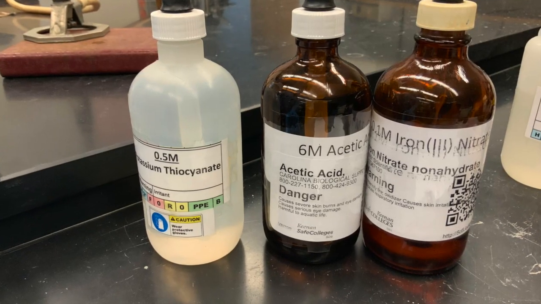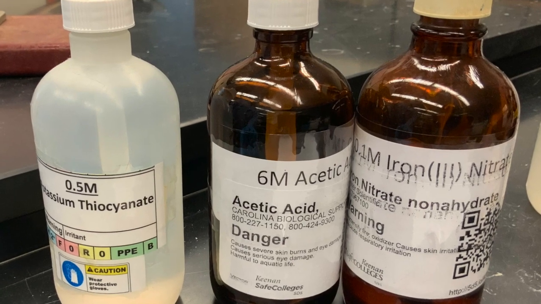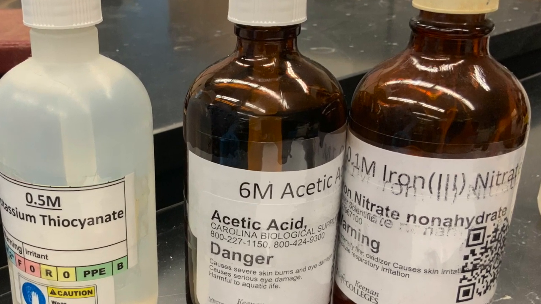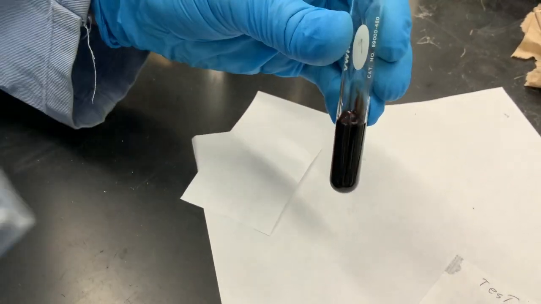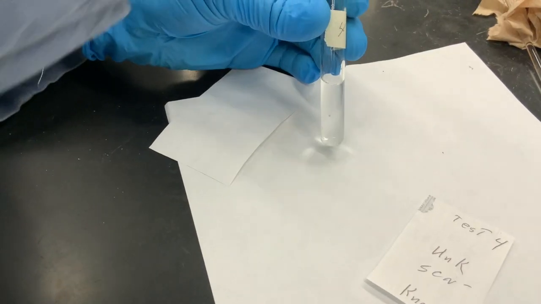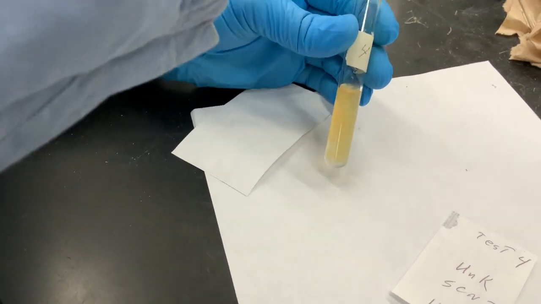The next anion is thiocyanate. For the control, we mix the ion with acetic acid and then add iron 3 nitrate. We repeat the experiment by adding acetic acid and iron 3 nitrate to an unknown sample with the result shown here.